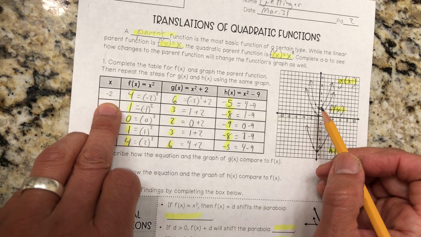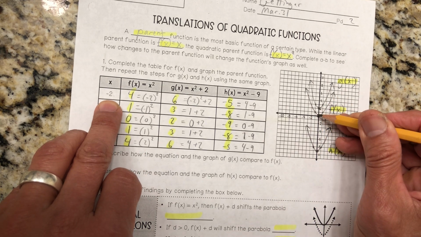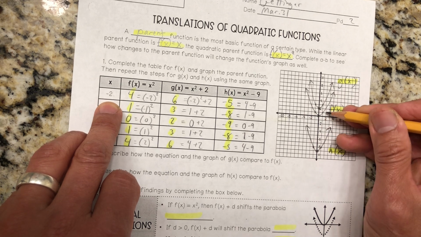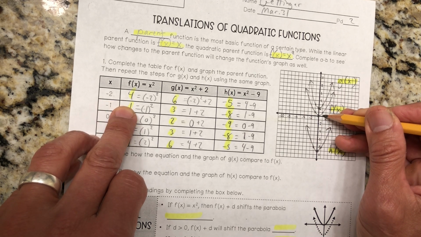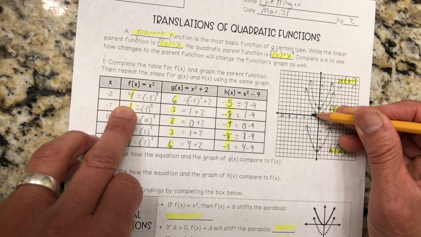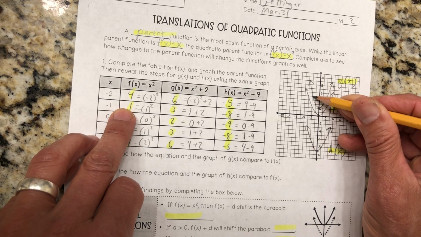I graphed them earlier, but if we have -2 for x, then we have 4 for y. Okay, that would be right up here.